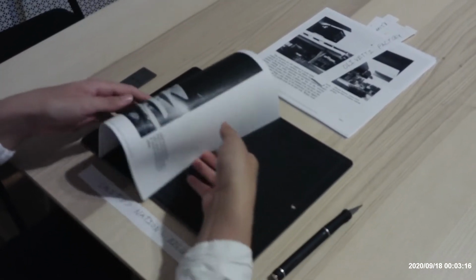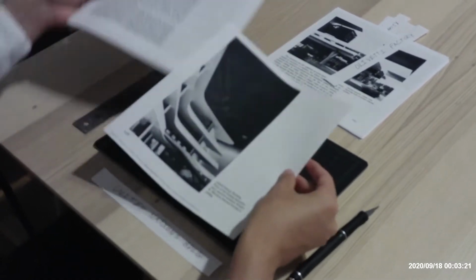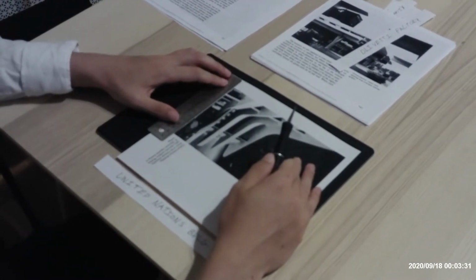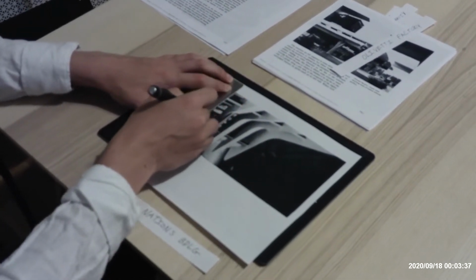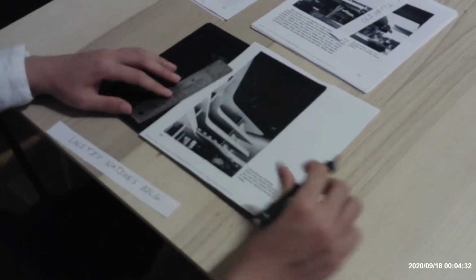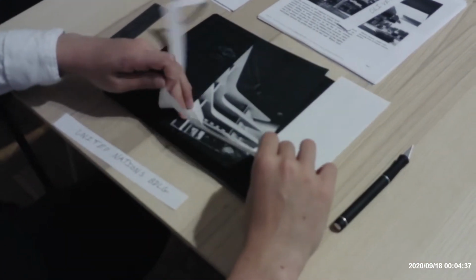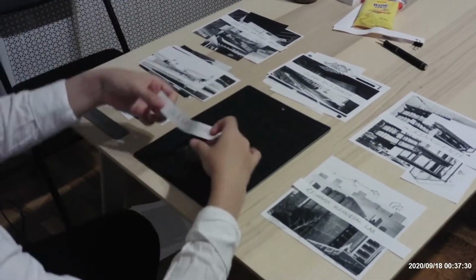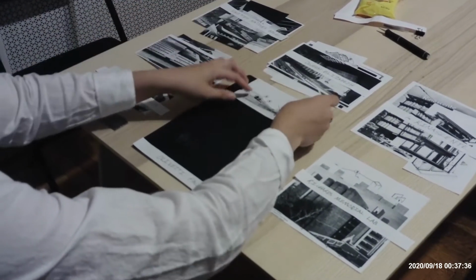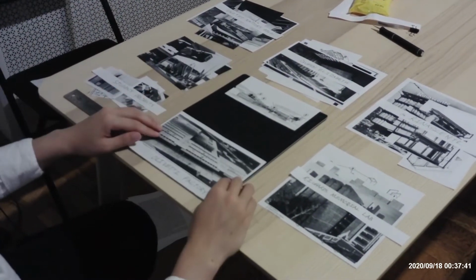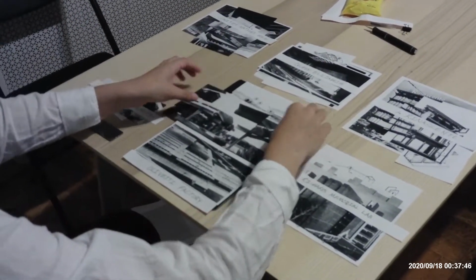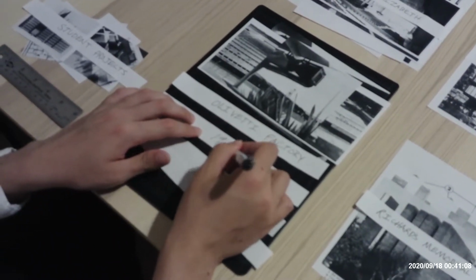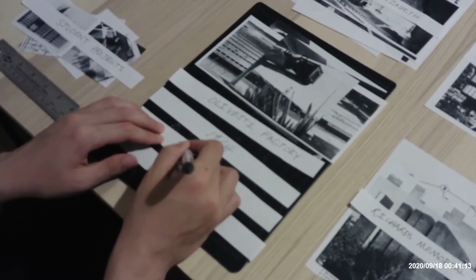Next, we'll begin to separate the images from the text so that we can begin to have a visual field of images. Once we have done that, then we can begin to group the images together by project. Once they are grouped by project, we will begin to label their date, the architect, and their location.